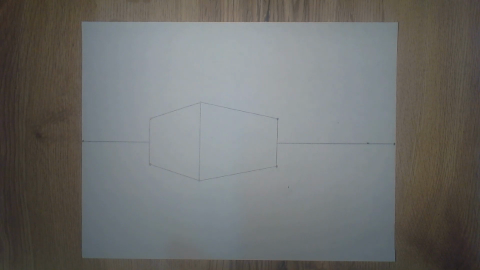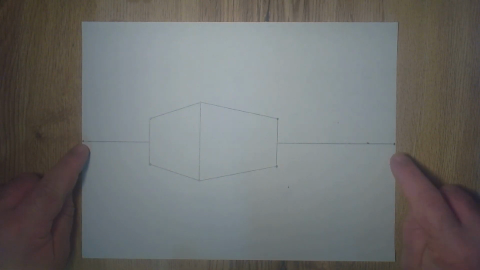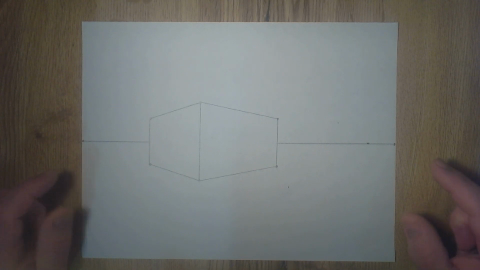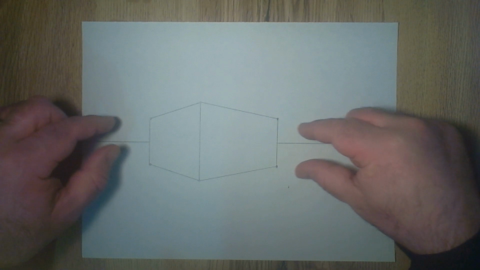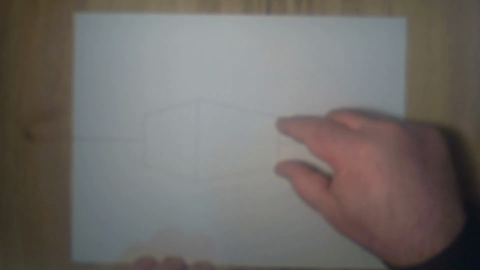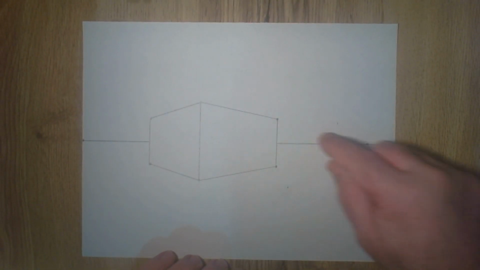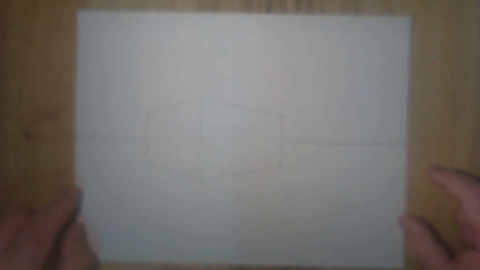If you recall, during yesterday's lesson, we had discussed the concept known as two-point perspective, meaning that there are two vanishing points, one to the left, one to the right. The artistic premise is that if this building were to continue on each side, it would fade away towards that vanishing point.